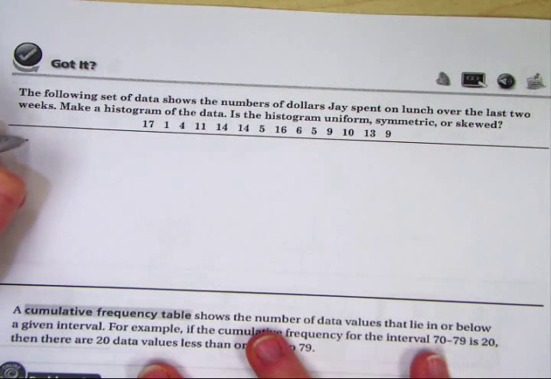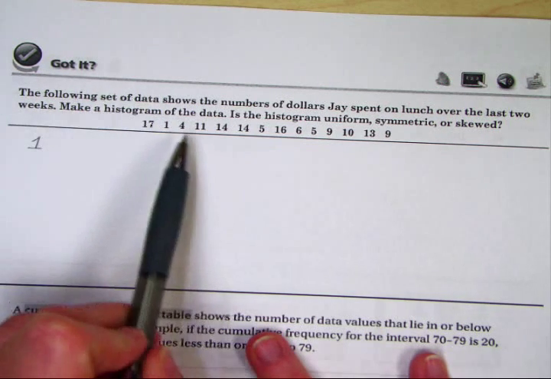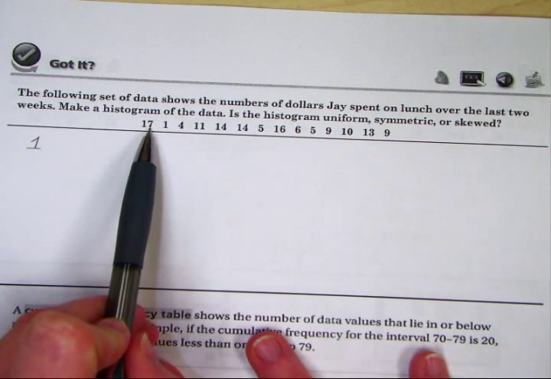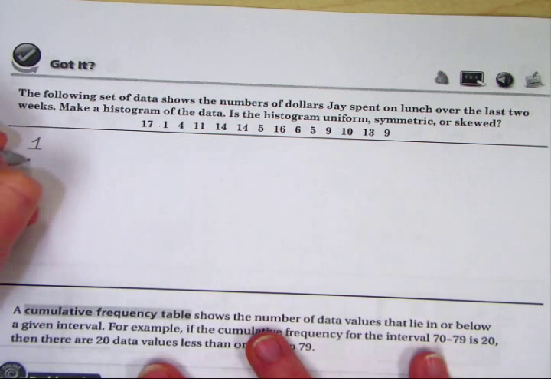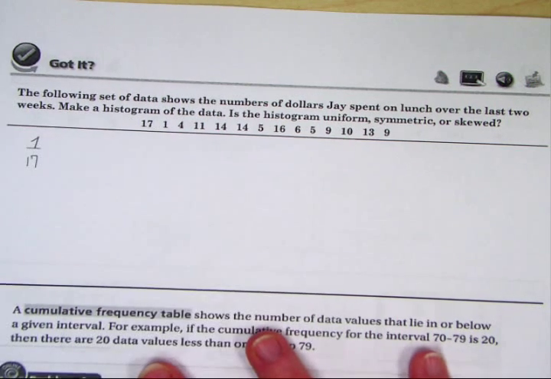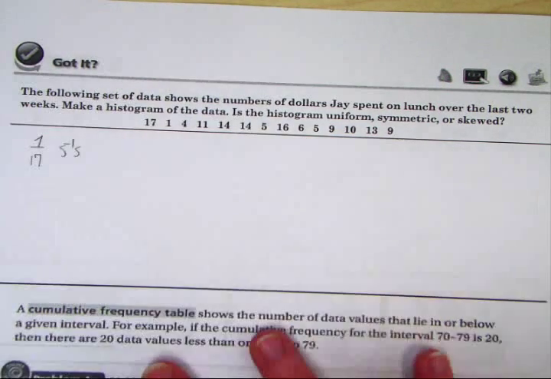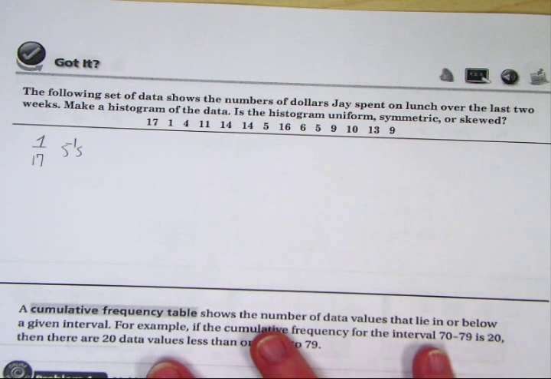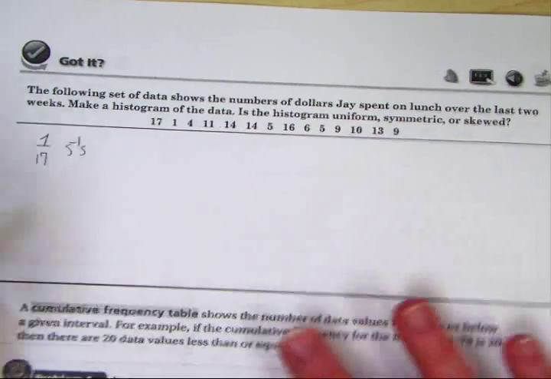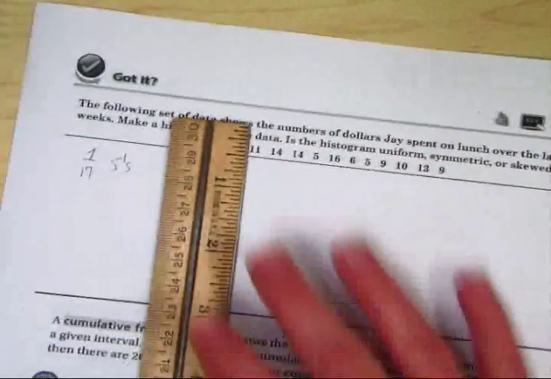I see that my smallest is a 1, and I see that my highest goes all the way up to 17. I would say that from 1 to 17, a good interval to skip by would be by 5s. 10s wouldn't give us much of an interval at all. So let's make our histogram.